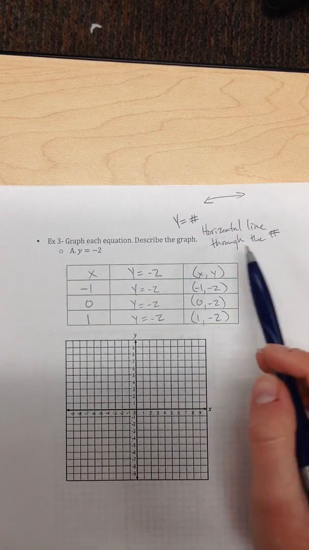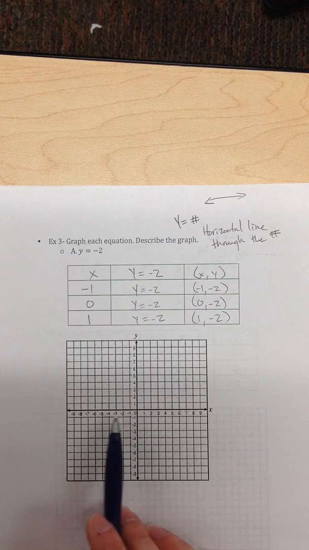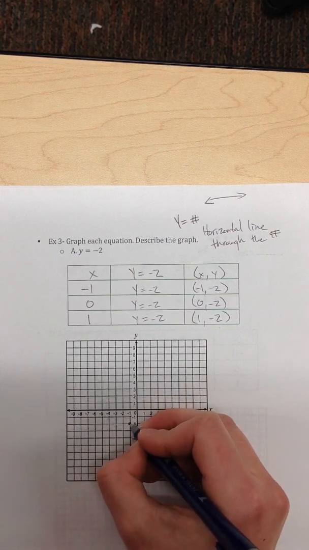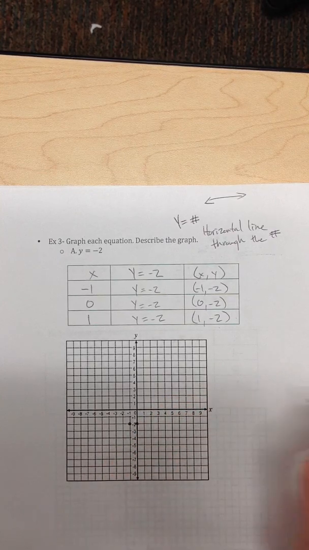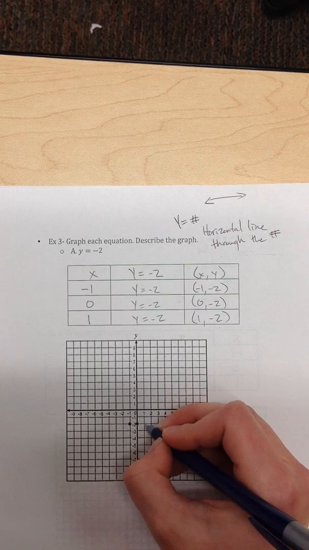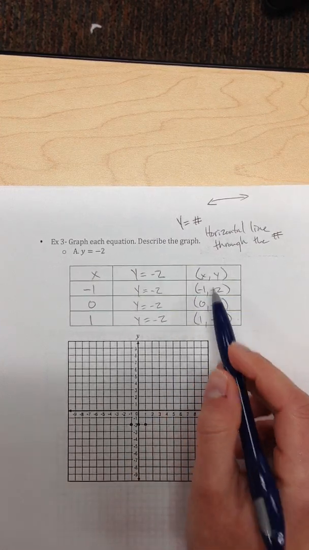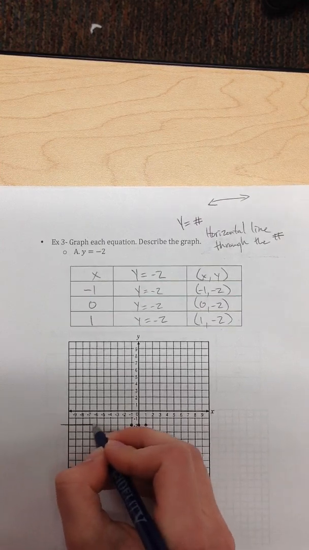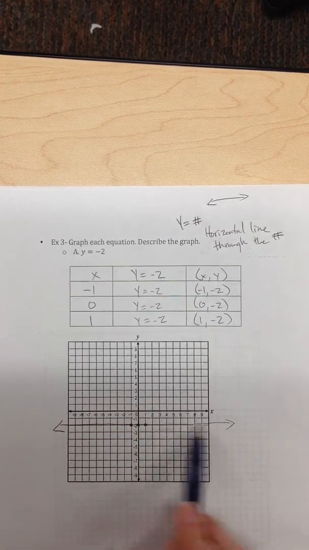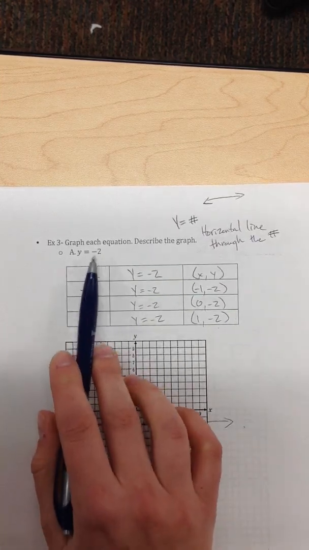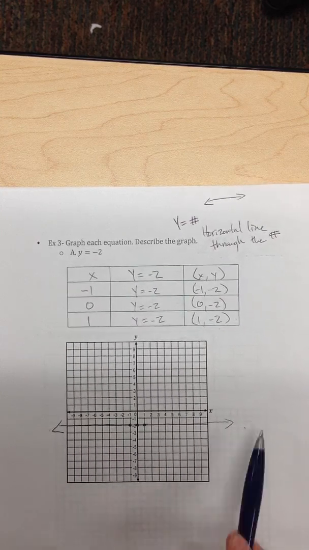Okay, now when I go to graph this, you're going to see this horizontal part. So basically what it's going to look like here, it'd be negative 1, negative 2, so left 1, down 2, 0, negative 2, so over 0, down 2, and then 1, negative 2, so right 1, down 2. No matter what points I pick there, since my y is always negative 2, it's going to be consistent going across there, and it's going to be a horizontal line going through whatever that number was. So that number was negative 2, so it's a horizontal line going through negative 2.